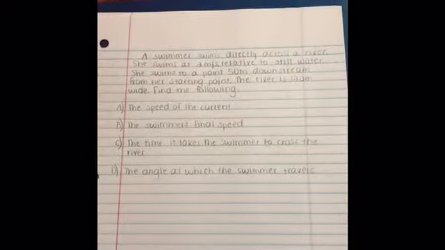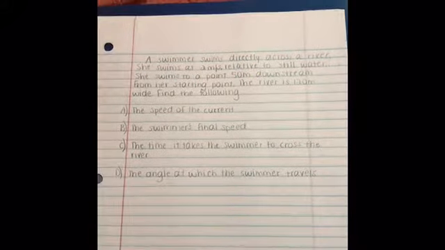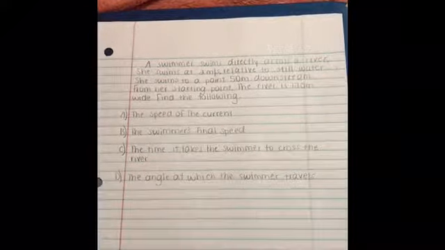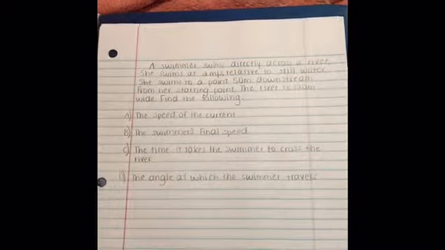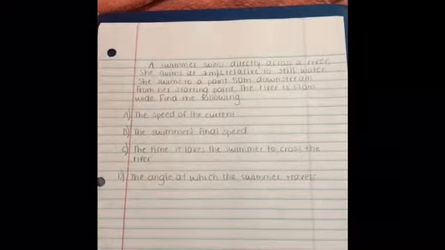A swimmer swims directly across a river. She swims at 2 meters per second relative to still water. She swims to a point 50 meters downstream from her starting point. The river is 120 meters wide.